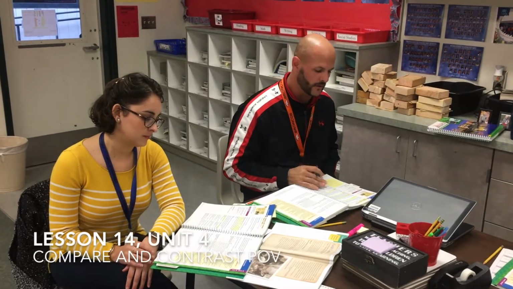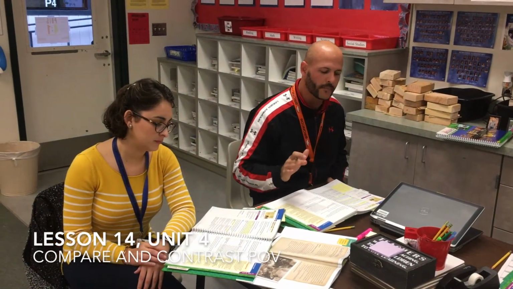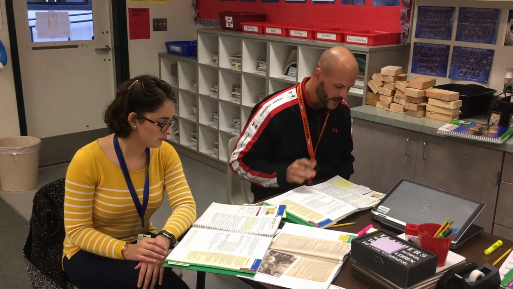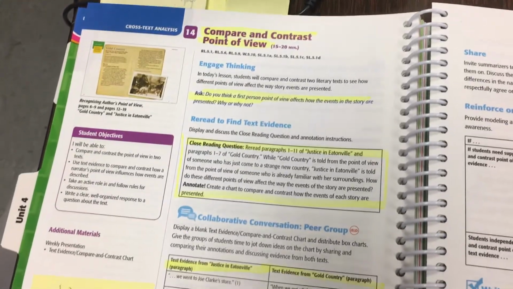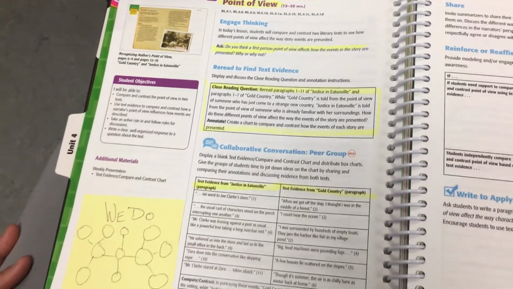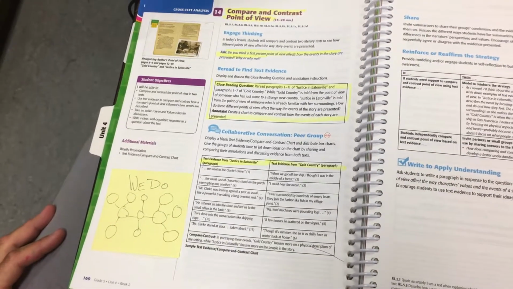Okay, so now we're on lesson 14 in Unit 4, and it's titled Compare and Contrast Point of View. So we're actually taking 2 standards and sort of meshing them together. Again, we've decided that the kids have been getting all of these in a spiral, so it doesn't really call for the whole DII model. So we're going to start with the ask question just for a quick touch base with the students, and then we get into the close reading question about Justice in Eatonville.